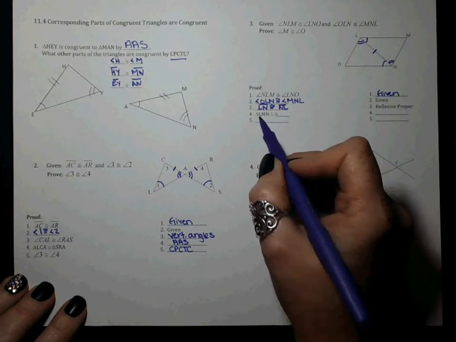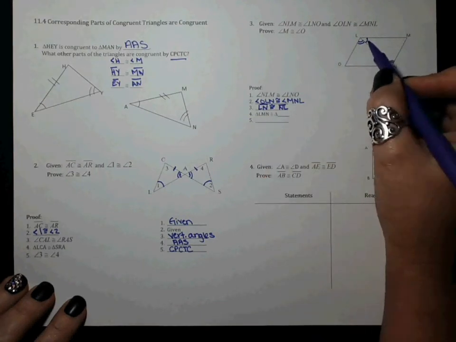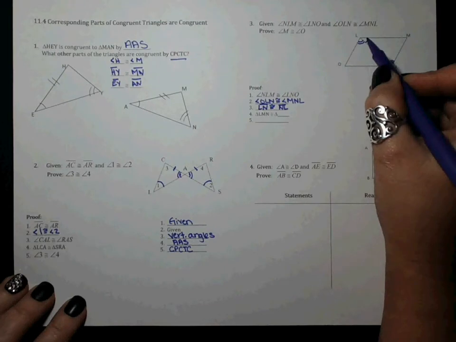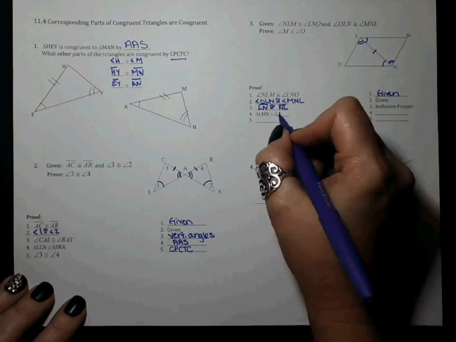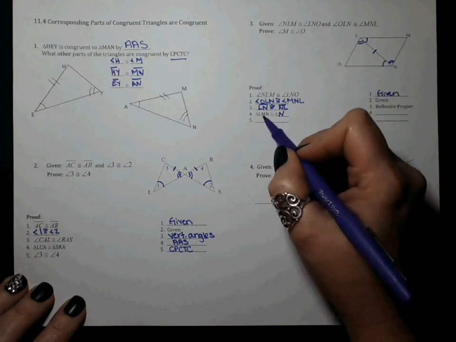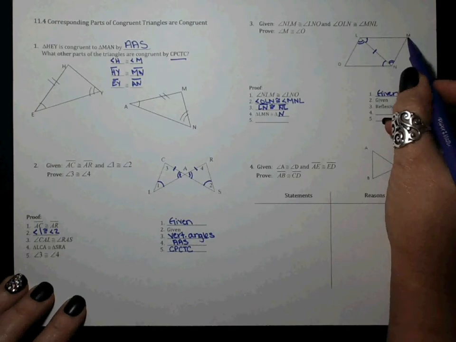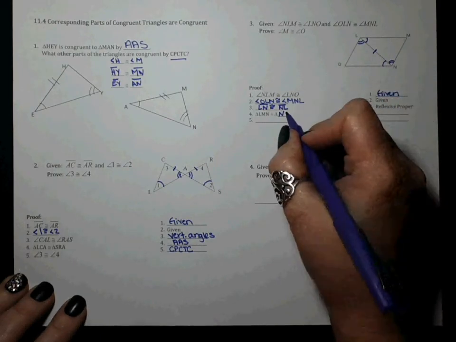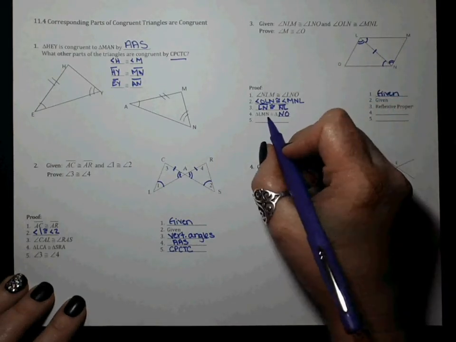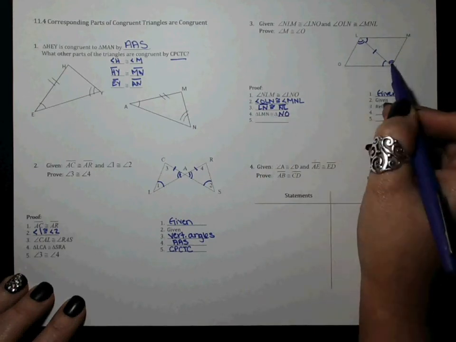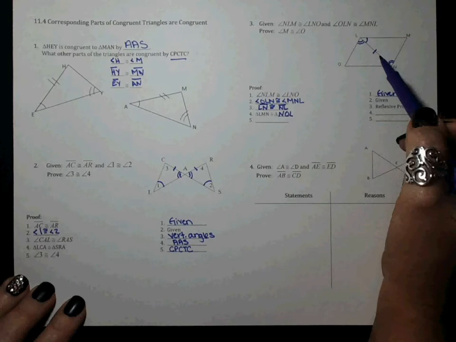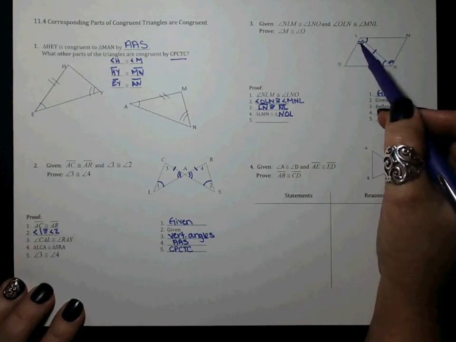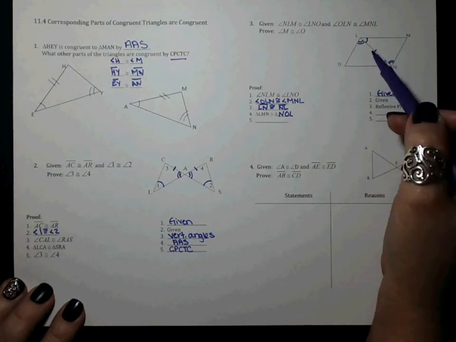If L is listed first, this angle here, we want to write the first corresponding angle for this other triangle, so that's going to be N. And then angle M up here corresponds to angle O, so O would be the second one we write, and then angle N here corresponds to angle L. And so if we look at our figure, we can see that we have angle, side, angle.